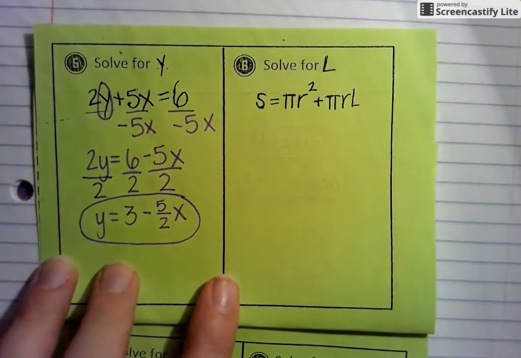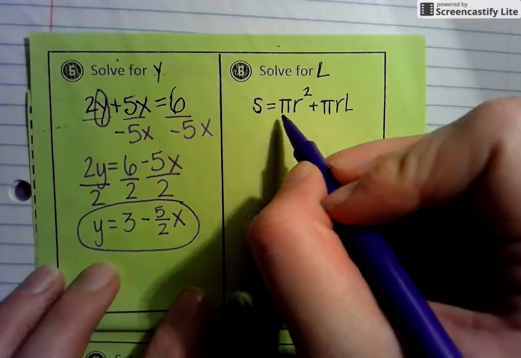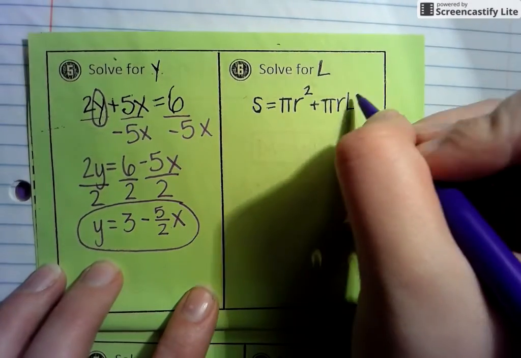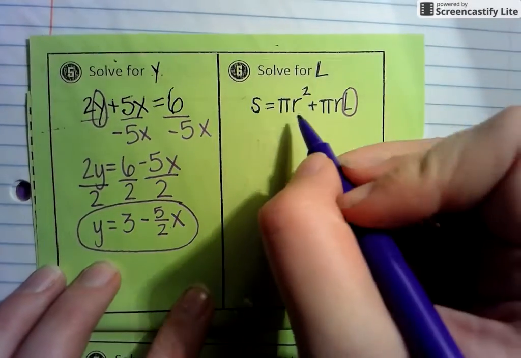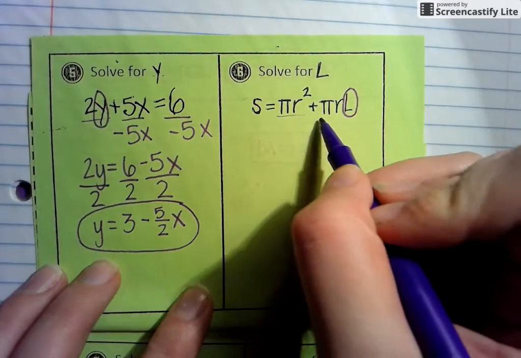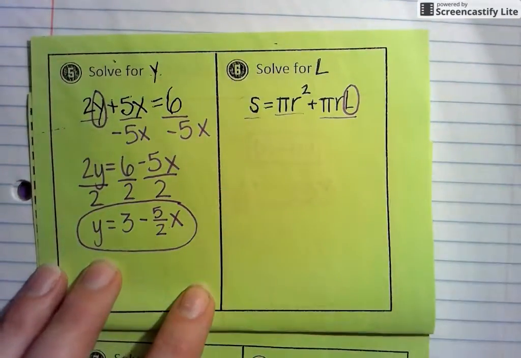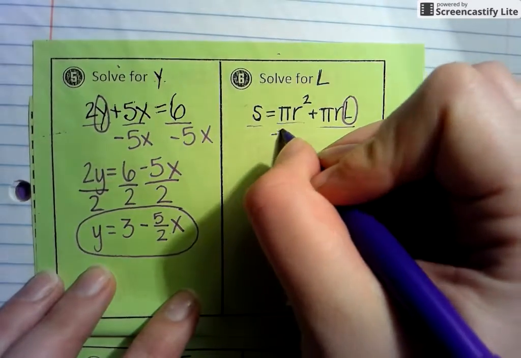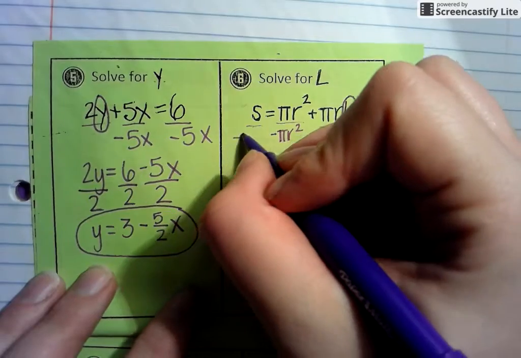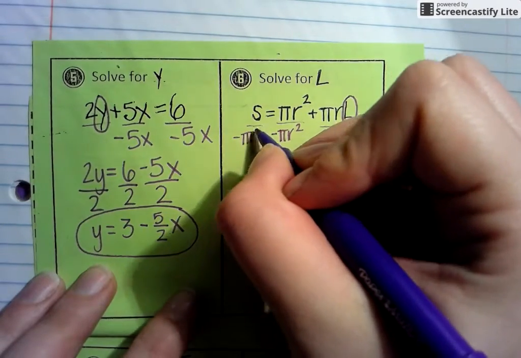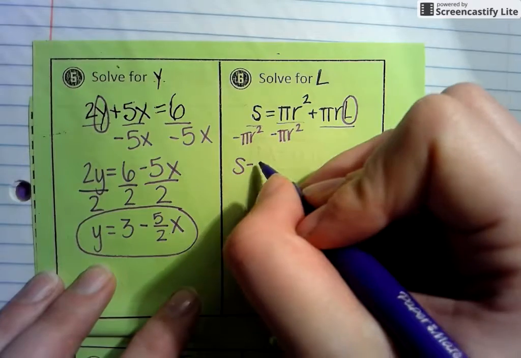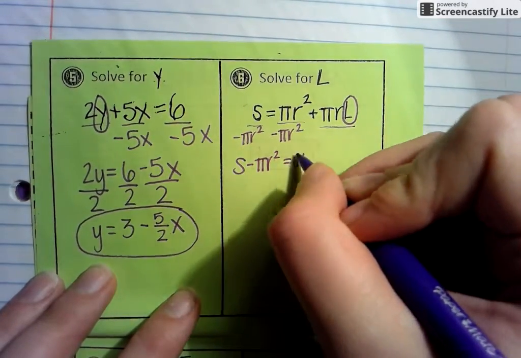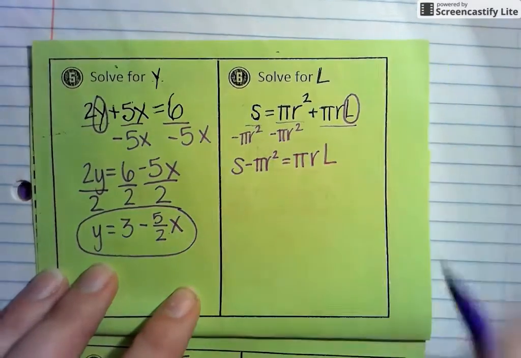This next one, I have solve for L. So I have S equals pi times r squared plus pi times r times L. So I'm going to try to solve for L. So I want to get rid of this. So I have basically 2 terms here, 3 counting the S. So I'm going to get rid of this whole term, so I'm going to subtract pi r squared. So what I do to one side, I always do the other. So I have S minus pi r squared equals pi r, and then I have L.